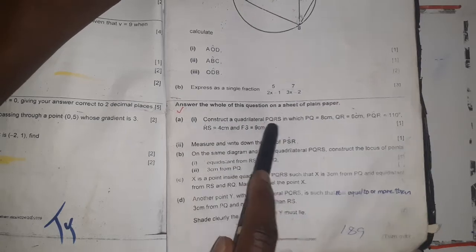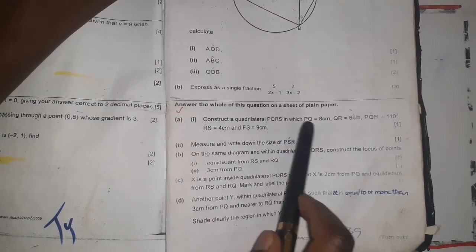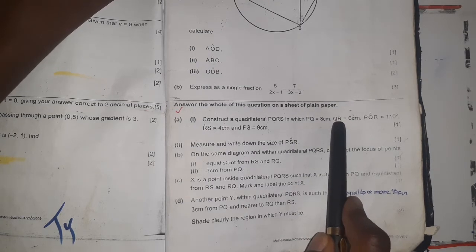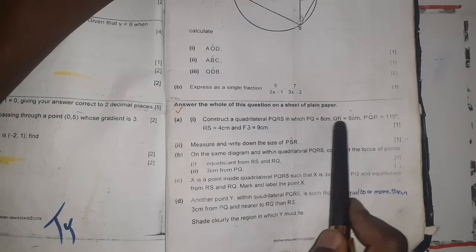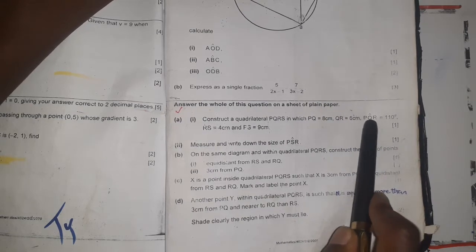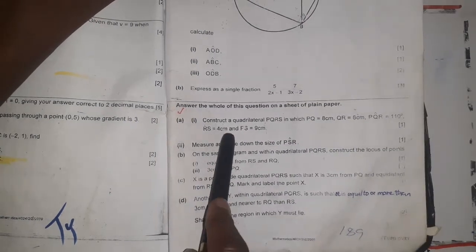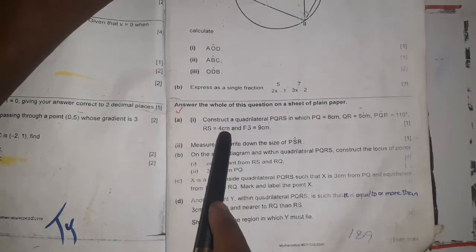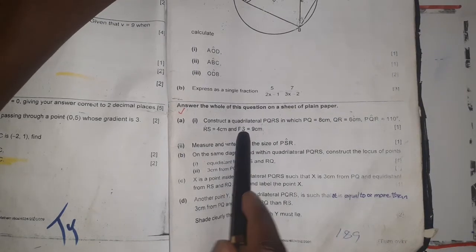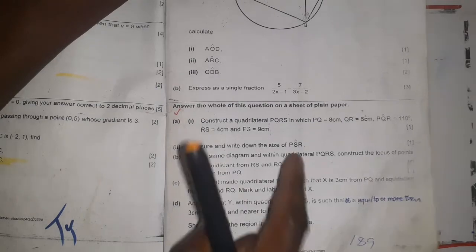So the question says construct a quadrilateral PQRS in which PQ is equal to 8 centimeters and RQ is equal to 6 centimeters. The angle PQR is equal to 110 degrees. RS is equal to 4 centimeters, and PS, take note, PS is equal to 9 centimeters. So this is our starting point. Take note of that.